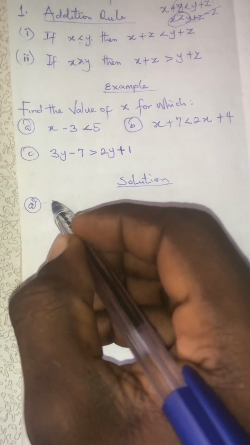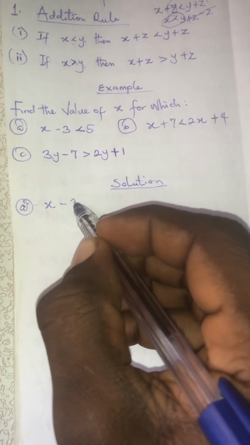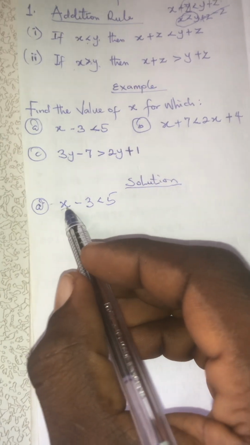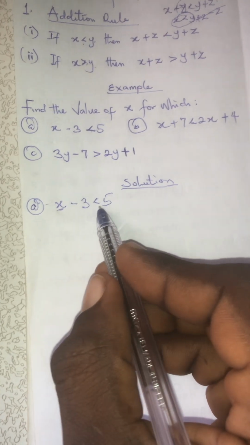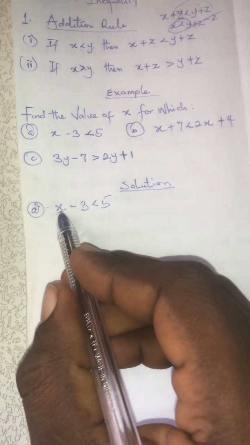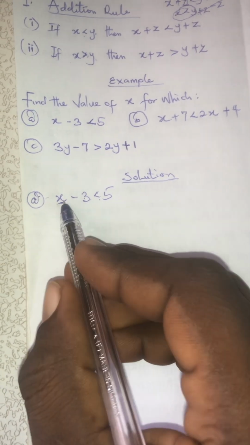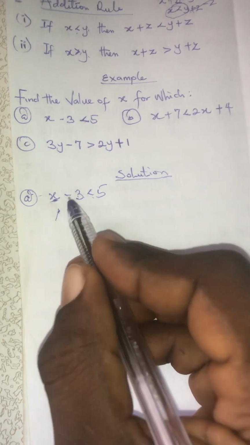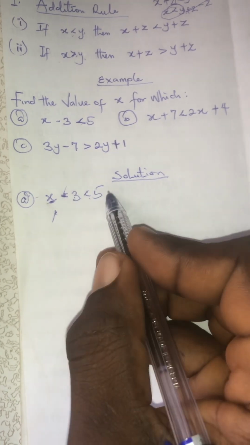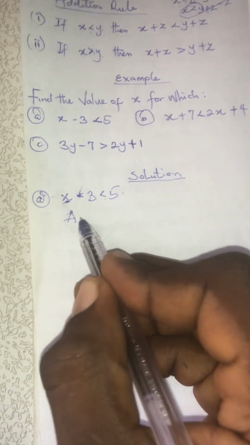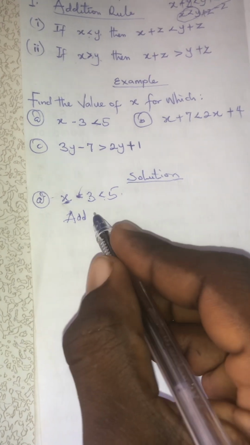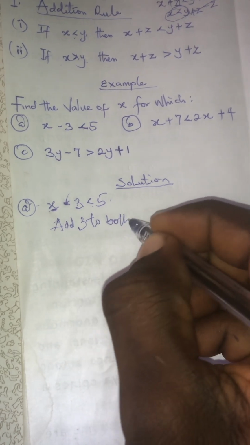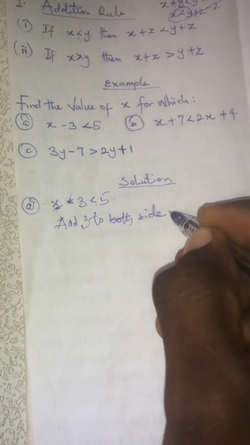Solution A. We have x minus 3 less than 5. Now, to find the value of this x, look at it. We have less than here and we have minus 3. We are finding the value of x. It's not a number, it's an alphabet. Because of this negative 3, it will become plus. So you just add 3 to both sides. Are you getting it?